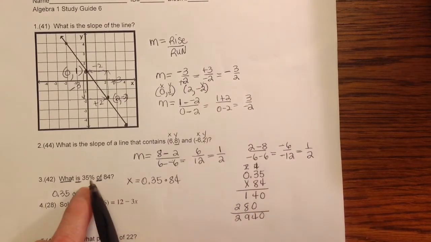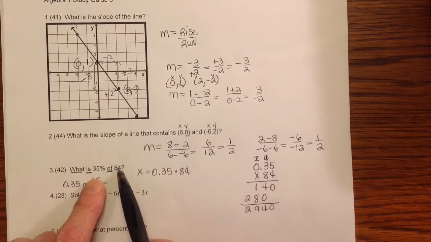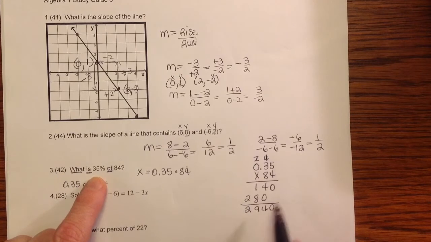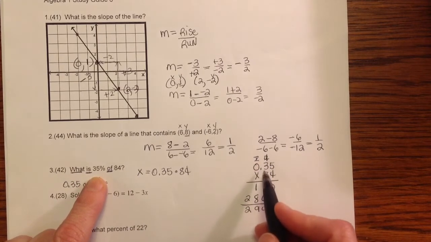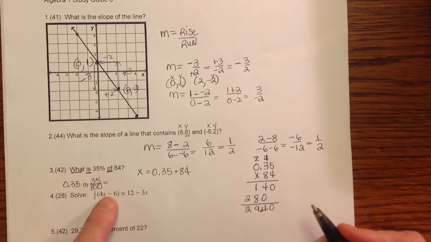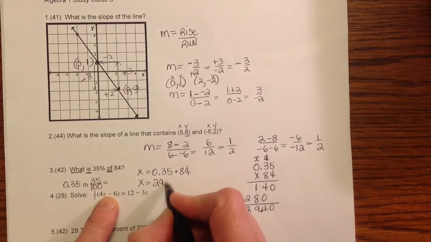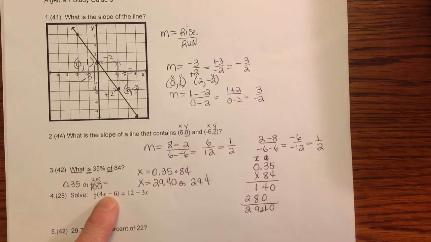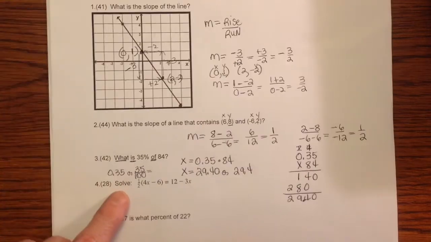Now, when you take 35% of something, that's less than half of it. So there was no way the answer can be 2,000 something. But remember, we're multiplying by hundredths, 2 decimal places, so we have to put hundredths in our answer. So in this case, x is either, you can leave it 29 and 40 hundredths, or 29 and 4 tenths. You can reduce it.